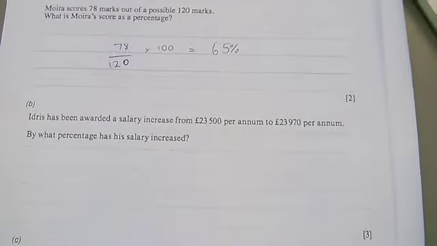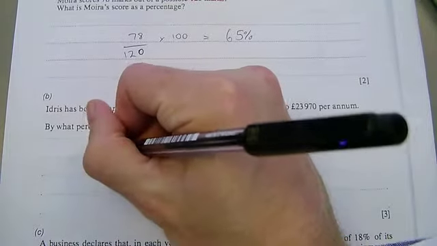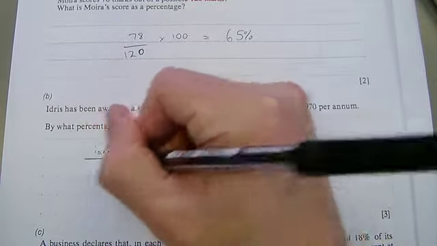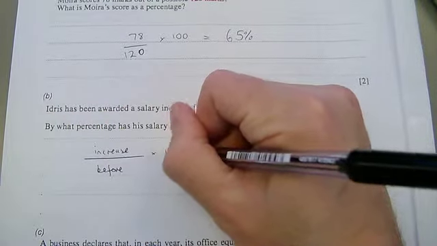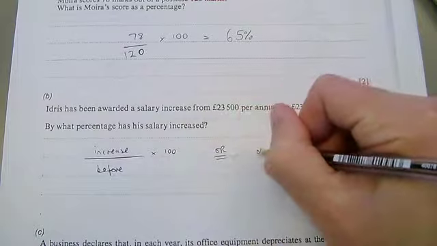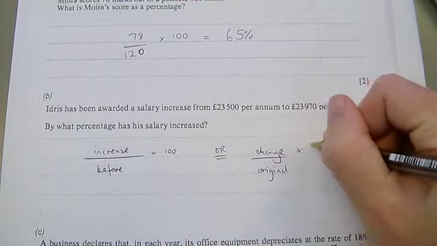Idris has been awarded a salary increase from 23,500 to 23,970 per annum. What percentage per annum? Meaning per year. What percentage is the salary increase? Well, how much has the increase been? 470. Good. Okay, so it'll be your increase divided by what you had before, and then times that by 100. Or you could write it as change divided by original times by 100.